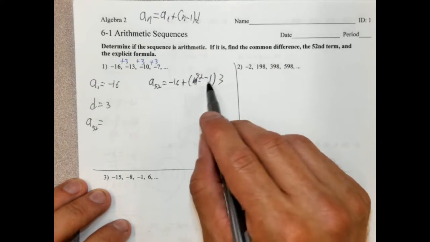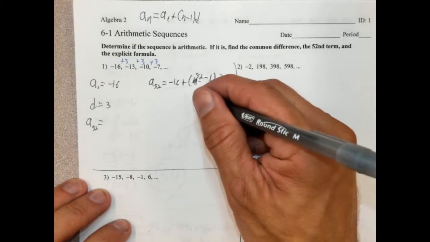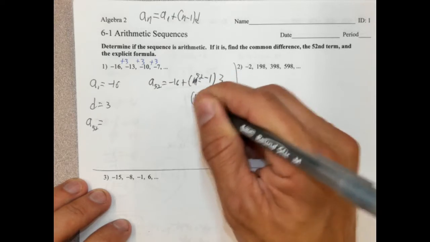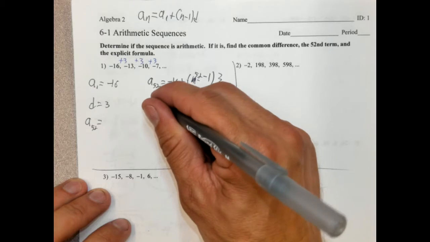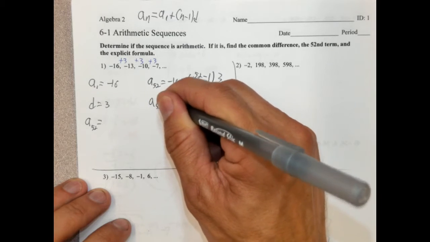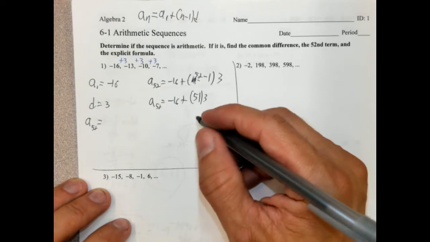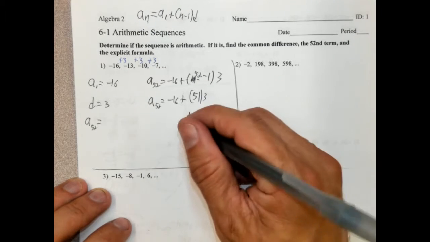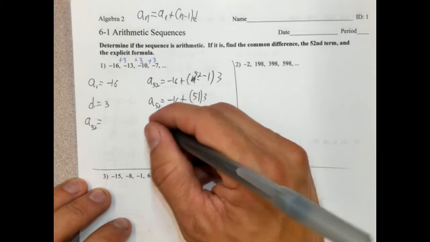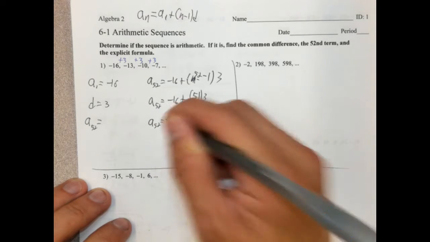So 52 minus 1 is 51. So we have negative 16 plus 51 times 3. And 51 times 3 is going to be 153.